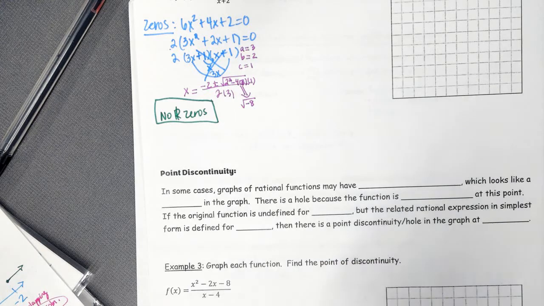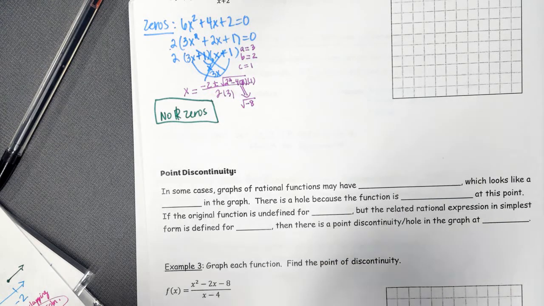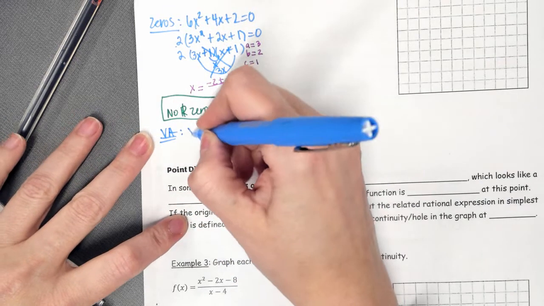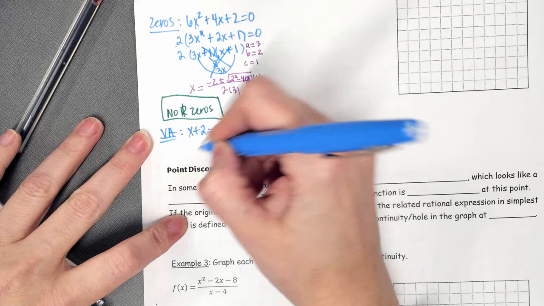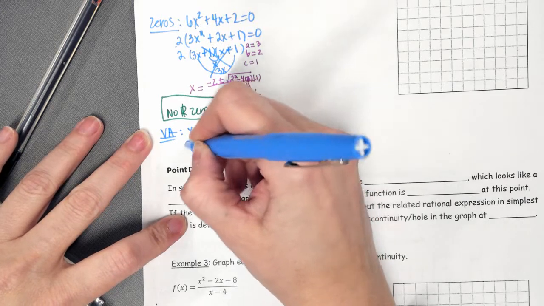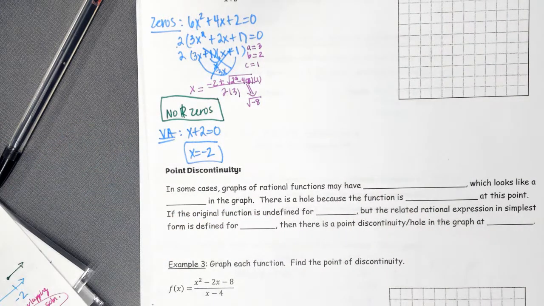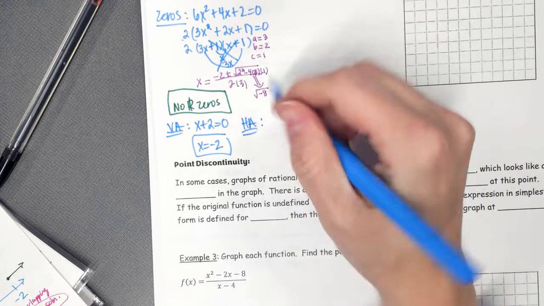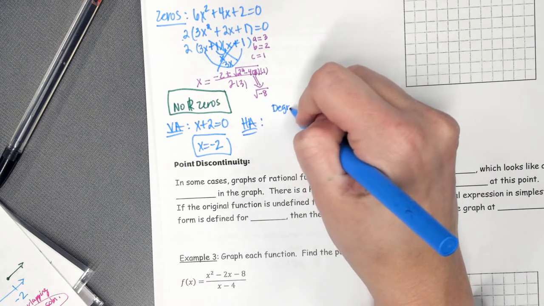Alright, so then from there, let's find our vertical asymptote, which is the 0 of the denominator. So if I set x plus 2 equal to 0 and solve, I get x is negative 2. That's going to be on my graph. And then for horizontal, that's when you compare the degrees.